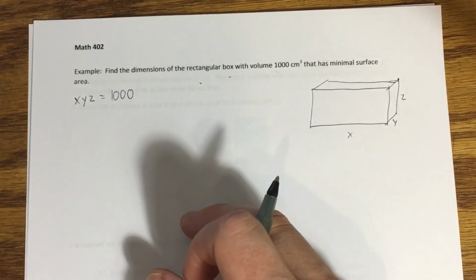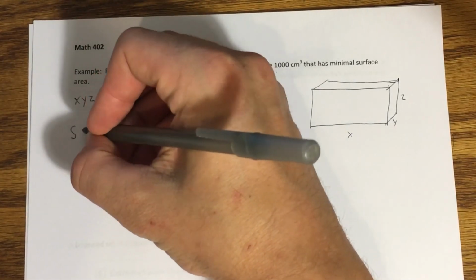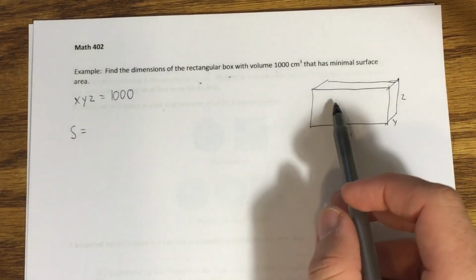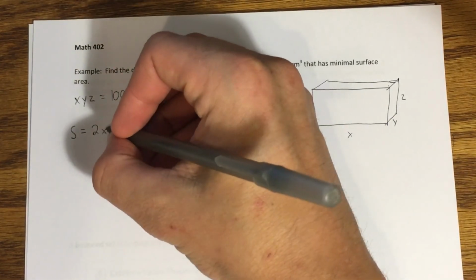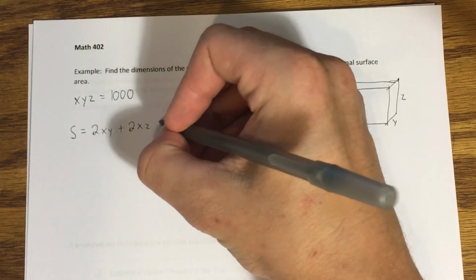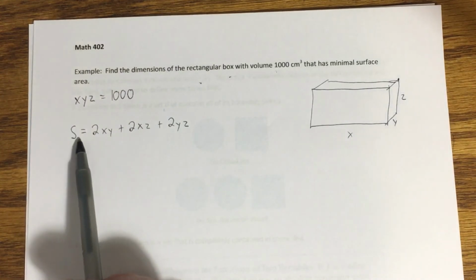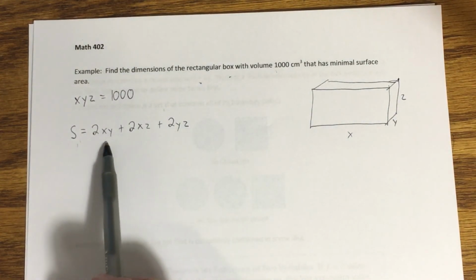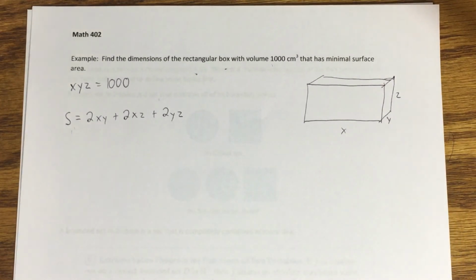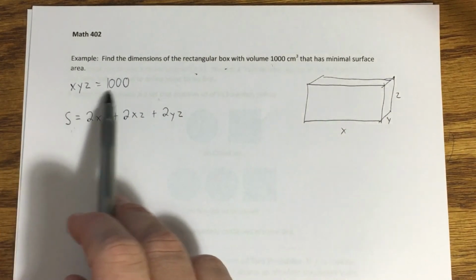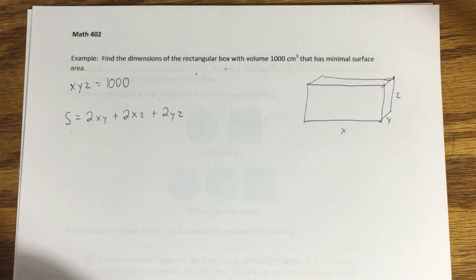The function that we want to minimize is surface area, which I'm going to call S. Surface area would be the sum of the areas of all six faces, which would be 2xy plus 2xz plus 2yz. Now the issue is that this function has three variables, x, y, and z. And so far we only know how to minimize functions of two variables. So we're going to do something that you do a lot of in optimization problems in Calculus 1, which is make a substitution to reduce this thing down to a function of only two variables. And this constraint up here is where that substitution is going to come from.